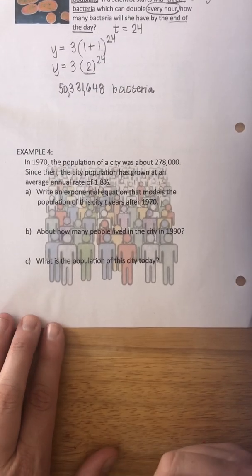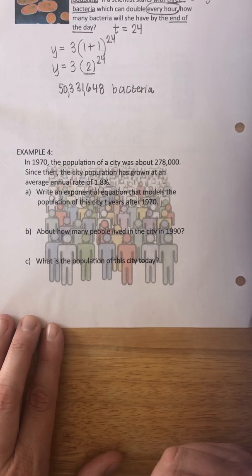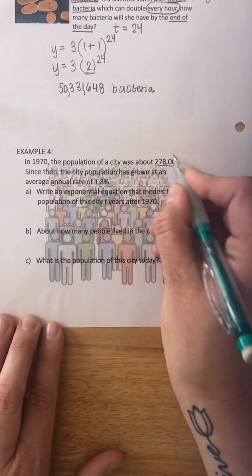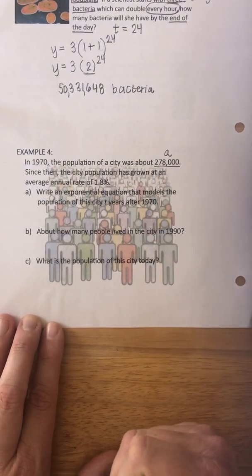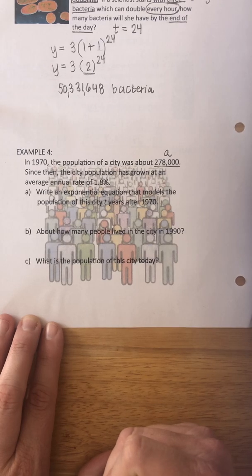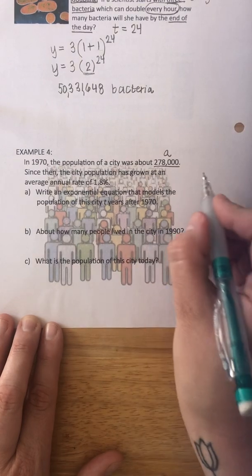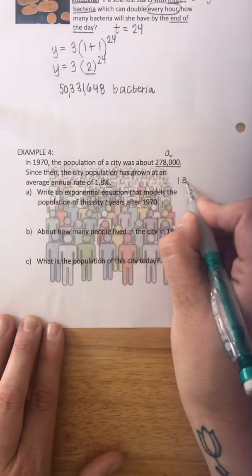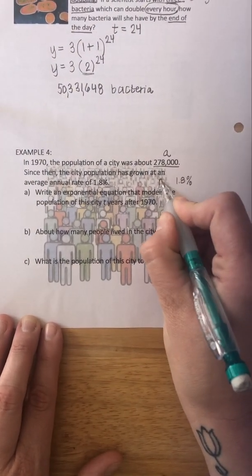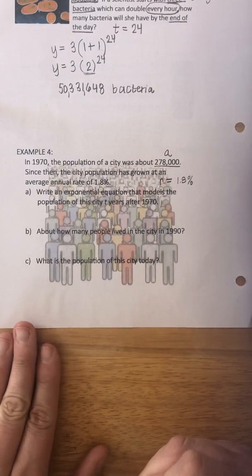All right, example 4. In 1970, the population of a city was about 278,000. So right away they're telling you your initial amount. Since then, the city population has grown at an average annual rate of 1.8%. All right, remember, that's obviously your R. But remember, you have to change it to a decimal.